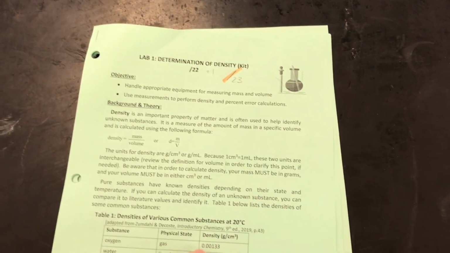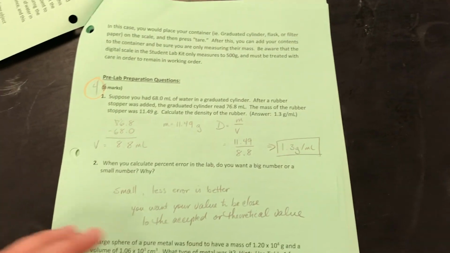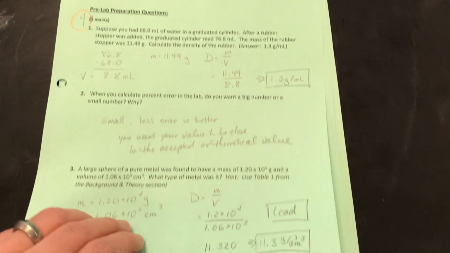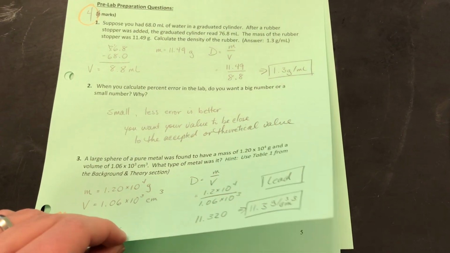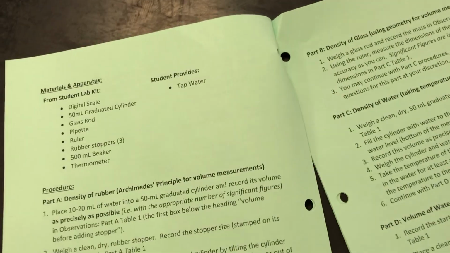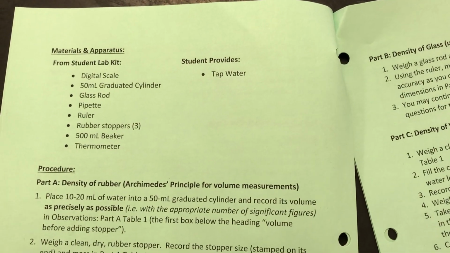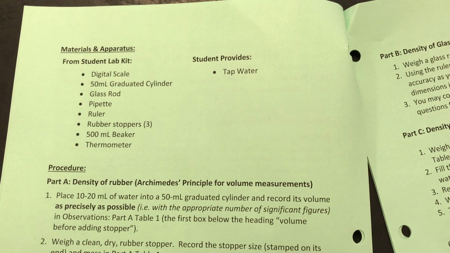Always start by pre-reading your lab. You'll find that there are pre-lab questions to do, and you should attempt to do those after you've read through the entire lab. The next thing you can do is take a look at the apparatus and materials list and find those objects in your lab kit.